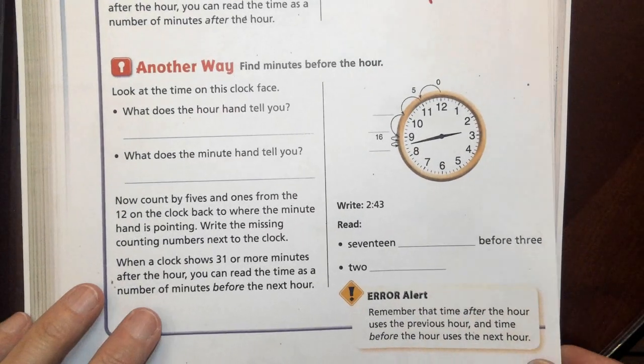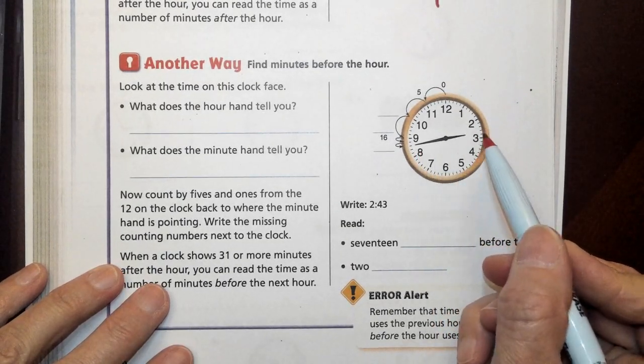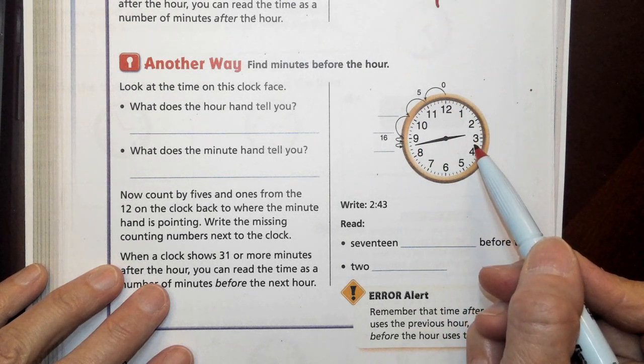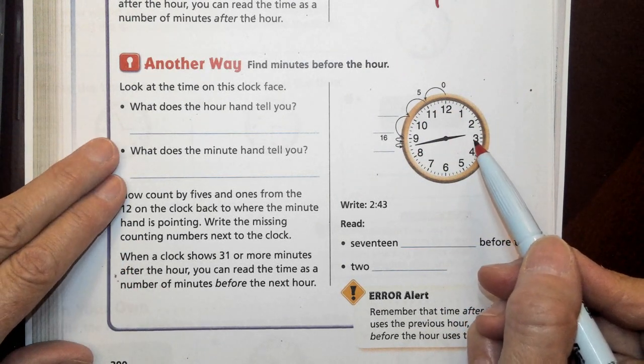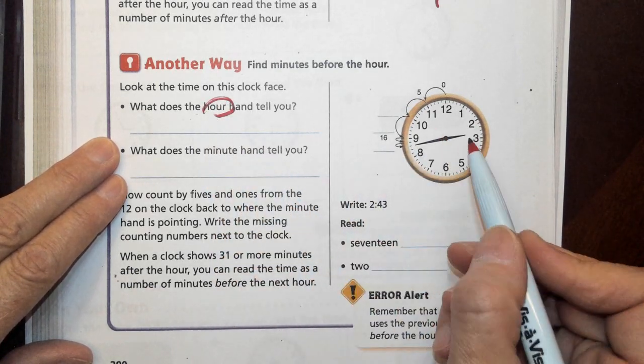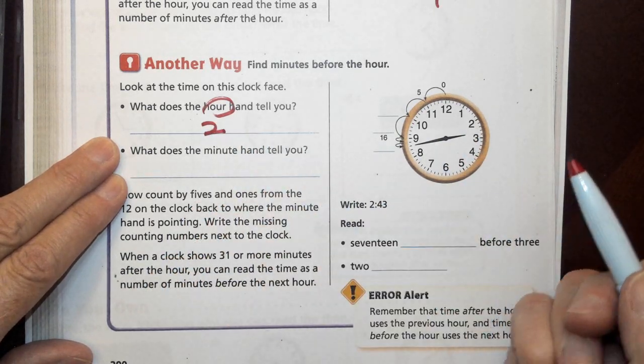But we might want to look at a clock and say, well, it's almost a new hour here. There's not very many minutes before this hour hand gets to the 3. So we might want to say this one a different way. But let's check it out. The hour hand always first. It's after the 2, before the 3. So our hour hand is 2.